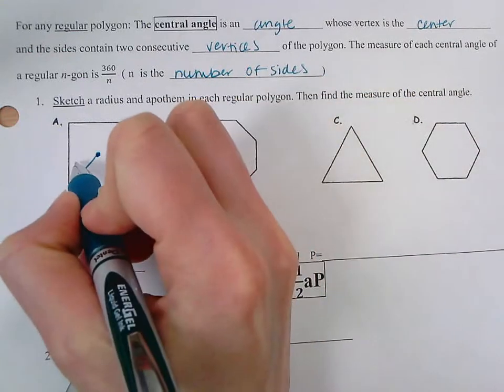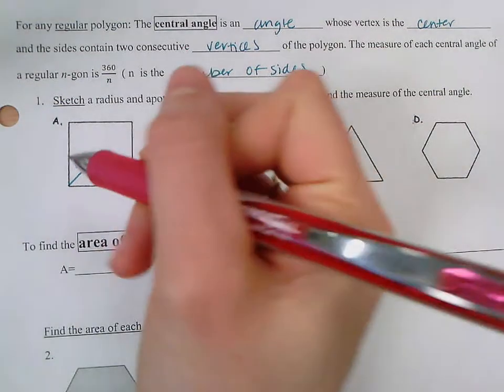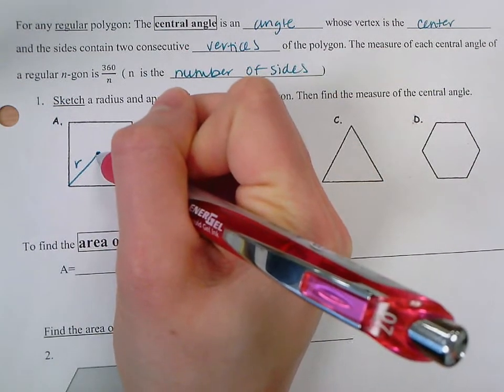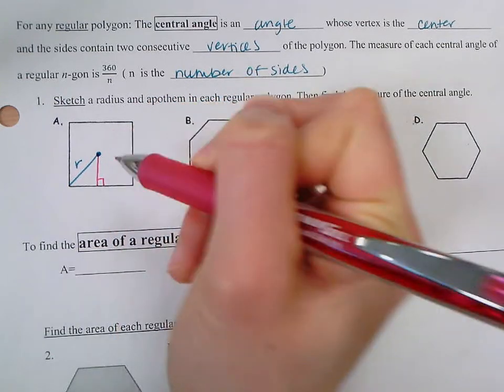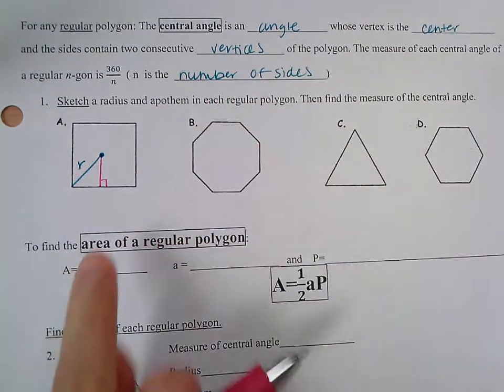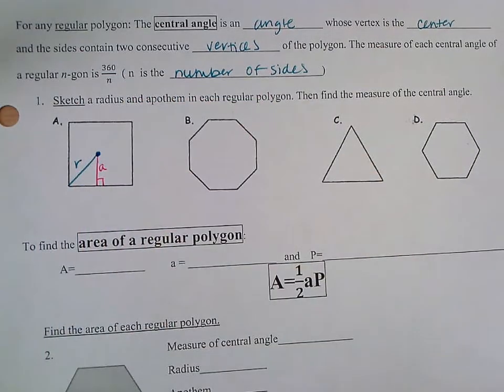So this would be a radius. And then the apothem would be from the center perpendicular to a side. So I'll draw it down like this and label my 90-degree angle. We are going to be calling the apothem little a once we get to a formula. So if you wanted to label that a, you could. So that's the radius and the apothem.